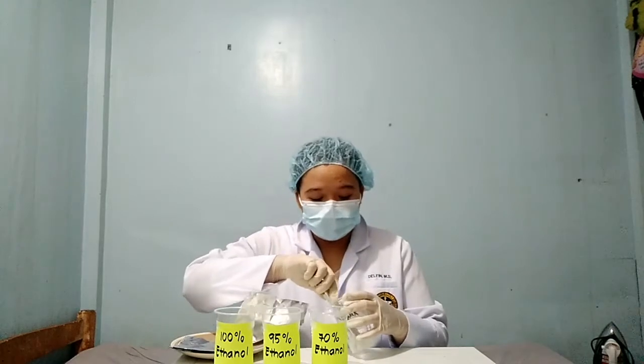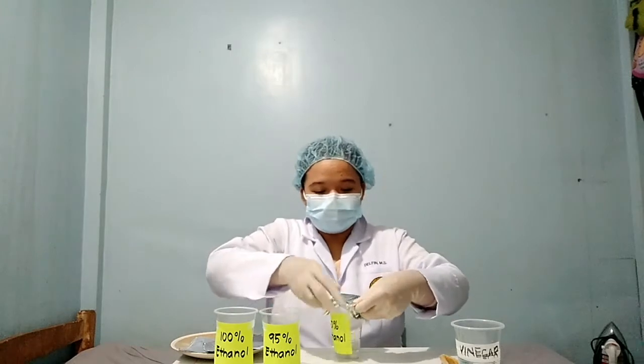So first, we will transfer our tissue samples into the lowest concentration of alcohol that we are using, which is the 70% ethanol. And we are going to leave it for several minutes.